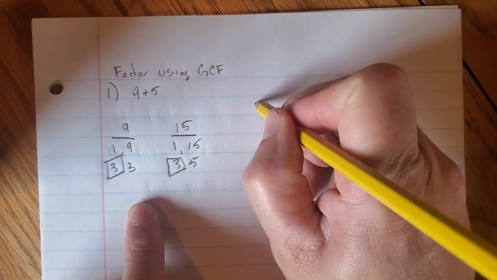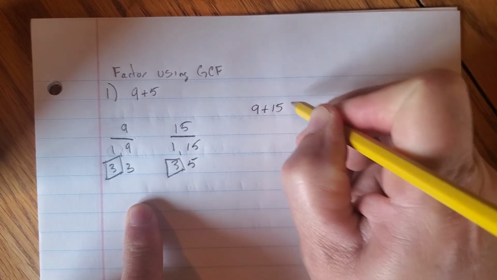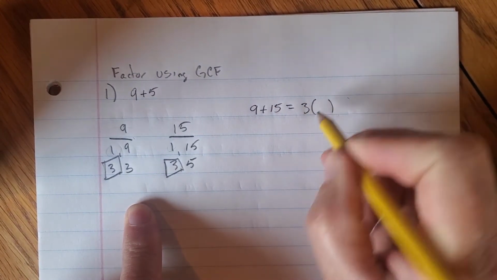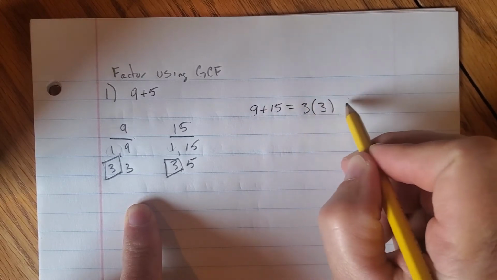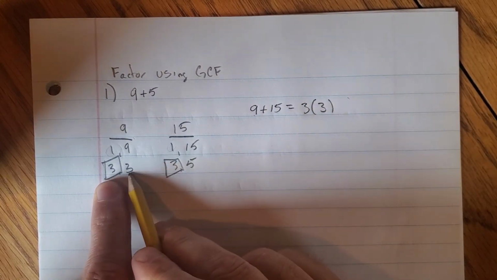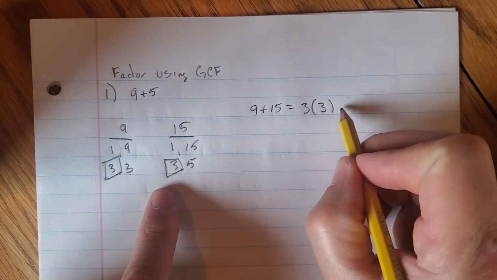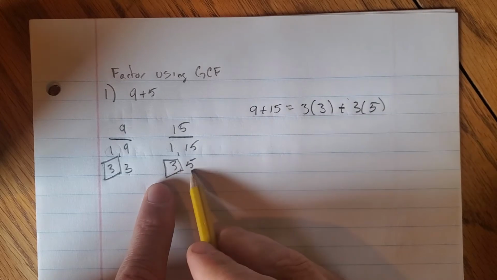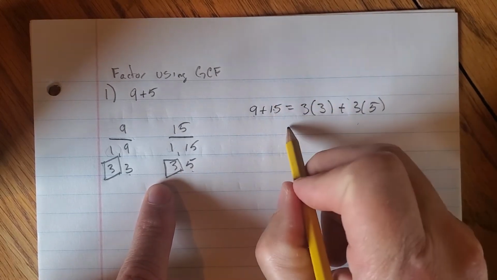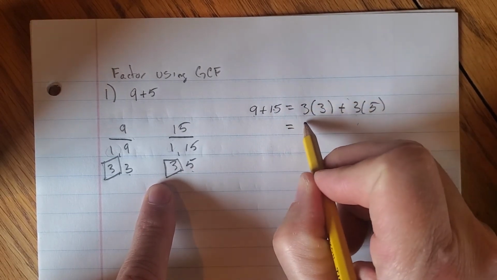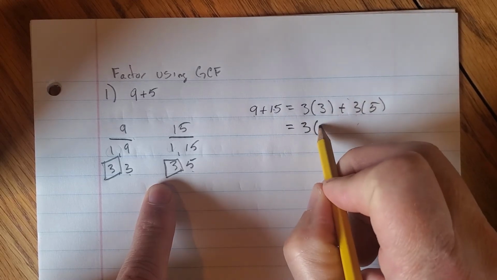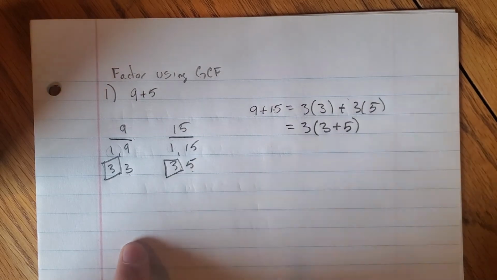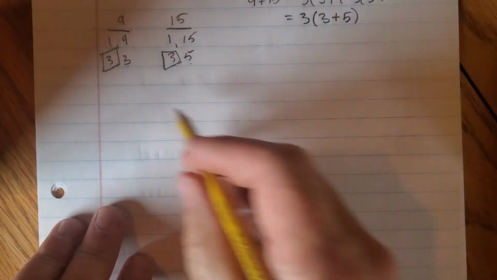So then I'm going to take 9 plus 15 is equal to 3 times what? 3 times 3 for the 9. And notice that's this right here. 3 times 3 is the 9, and that's giving us that right there. And 3 times 5 is 15. So if I'm factoring that out, I'm taking 3 times the quantity, 3 plus 5, and that is, again, undistributing, as I explained before.